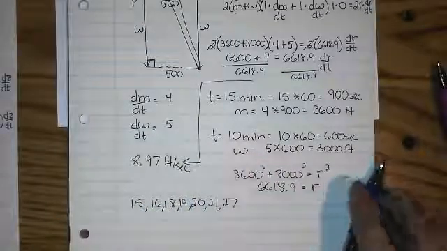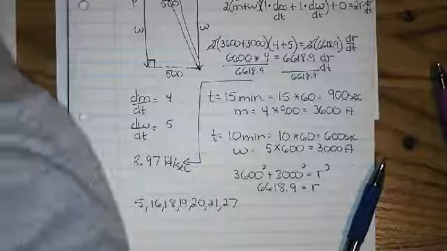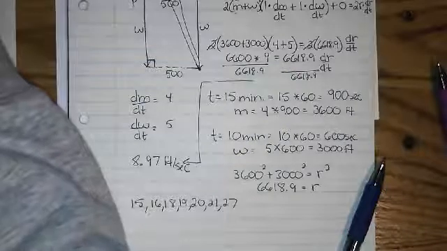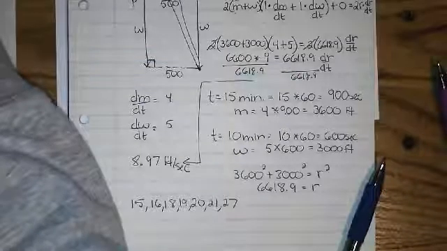Okay, you get to try on that worksheet 15, 16, 18, 19, 20, 21, and 27.